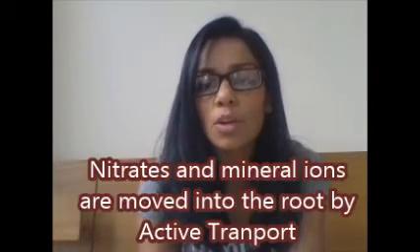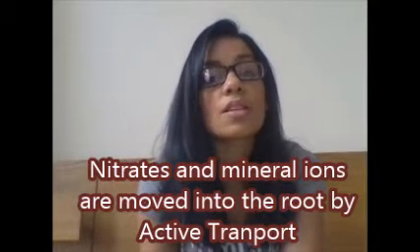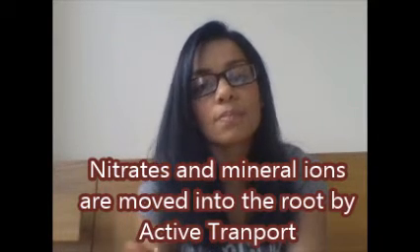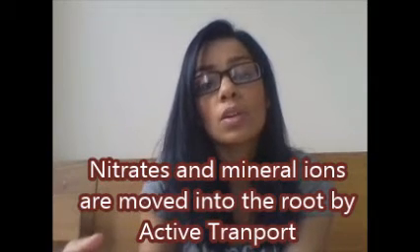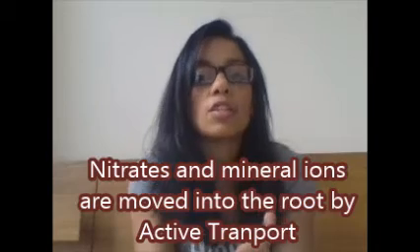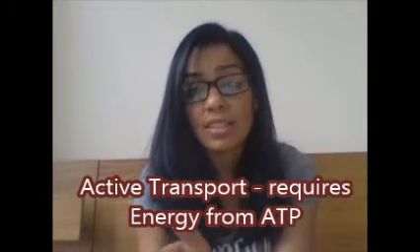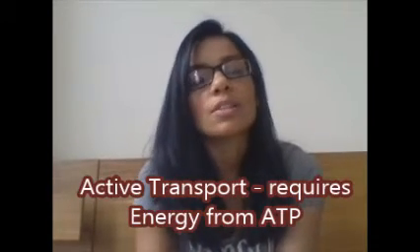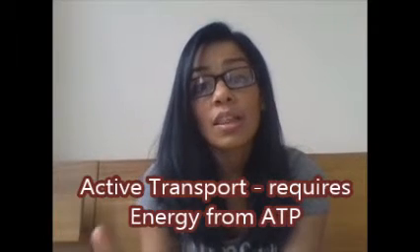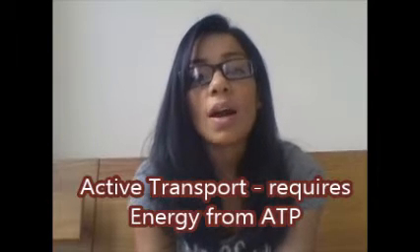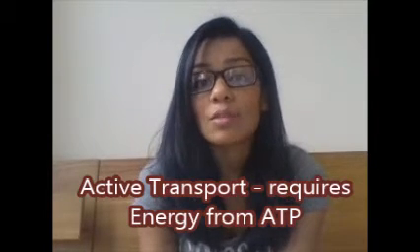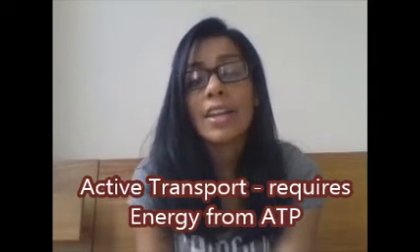It will be against the concentration gradient because it's going from a low to a high concentration. So this time the plant would have to do that through a process called active transport. Active transport means that the plant is actively taking mineral ions and nitrates from the soil into its root, and that process, because it's against the concentration gradient, is called active transport, and it requires ATP. So that process requires ATP and energy.